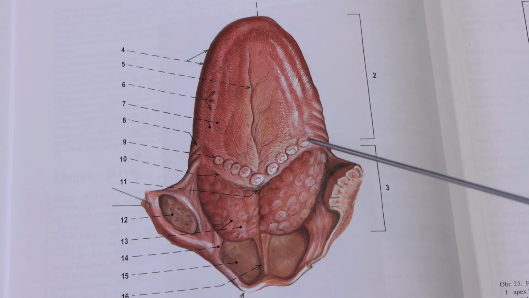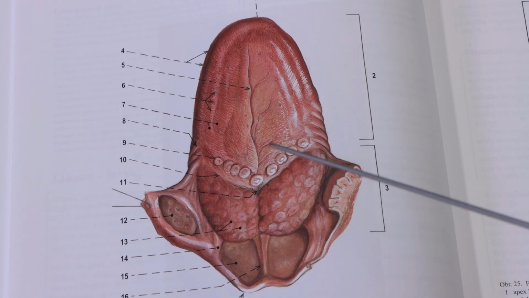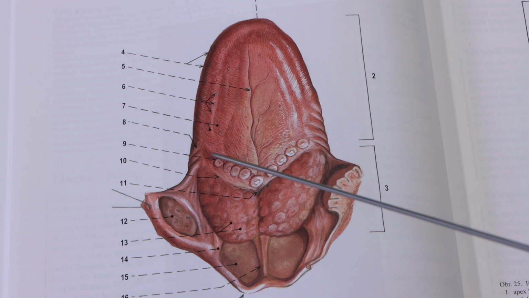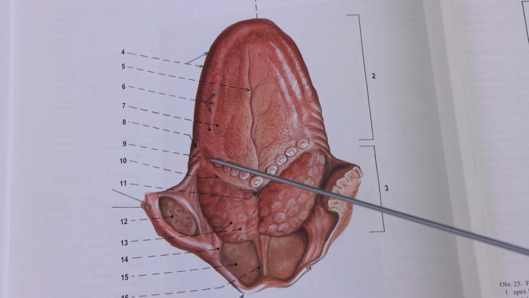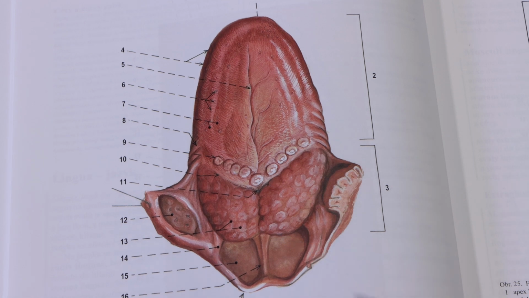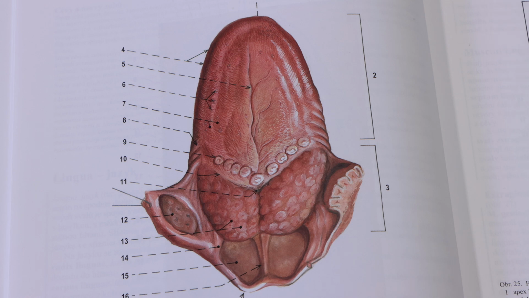And finally, in front of this V-shaped terminal sulcus, there are approximately 7 to 12 of the largest papillae, which you can also see macroscopically. They are called vallate or circumvallate papillae, and they contain taste buds. They are the main papillae responsible for determining taste.